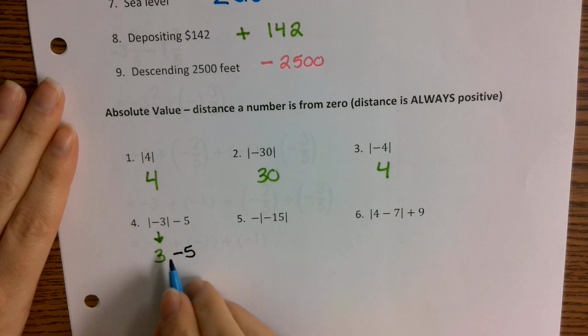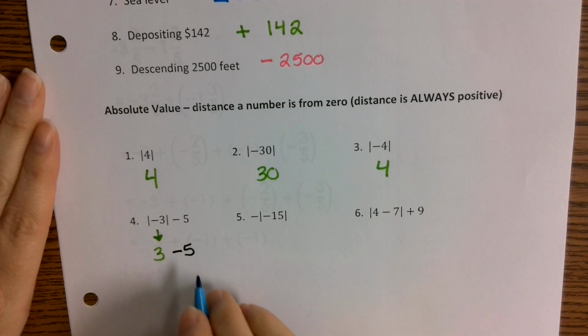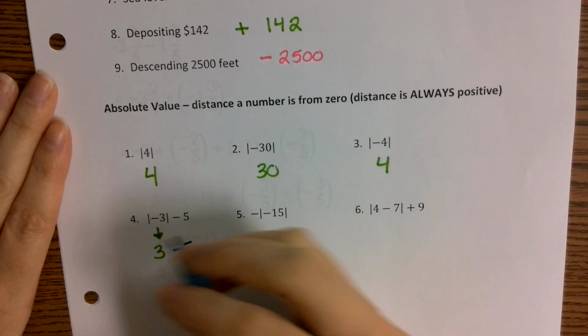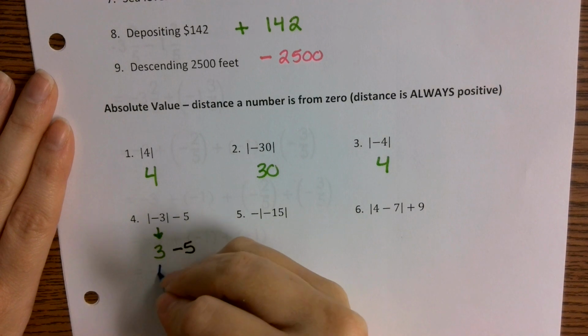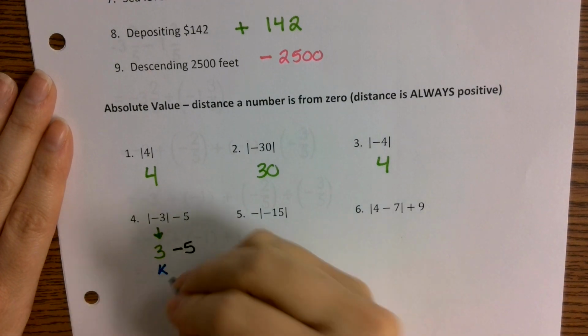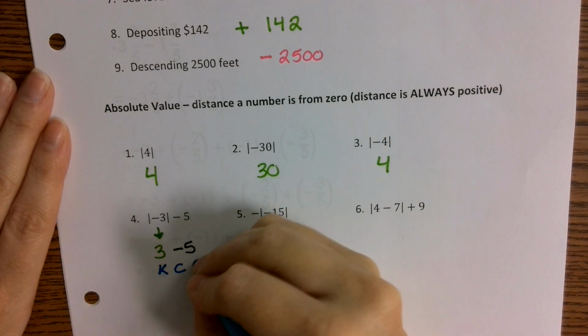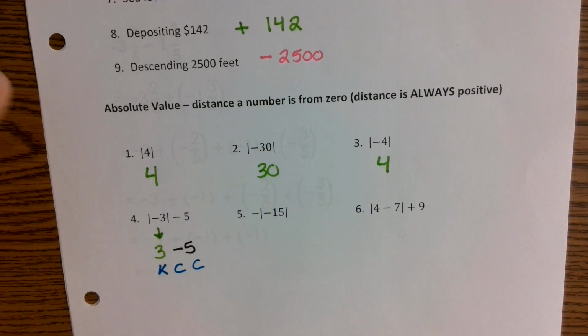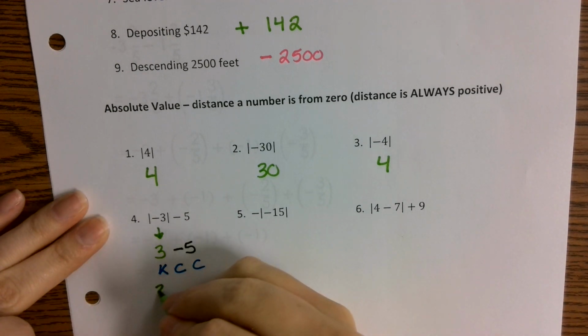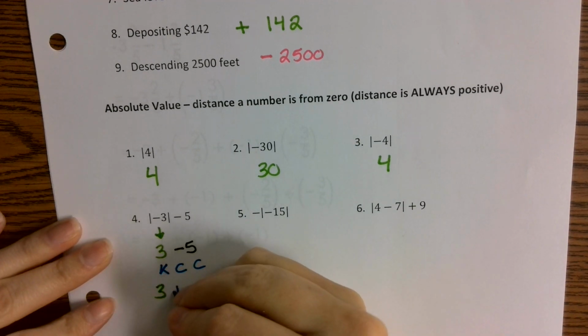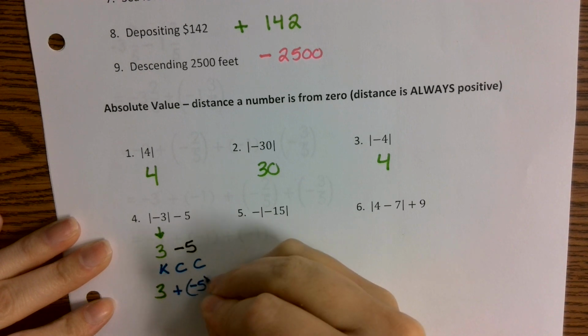So we keep the first value, change the subtraction into addition, and change the 5 into its opposite. So this becomes 3 plus a negative 5.